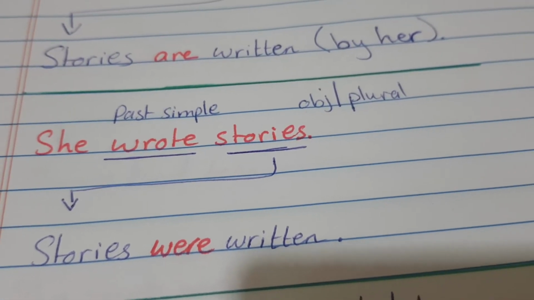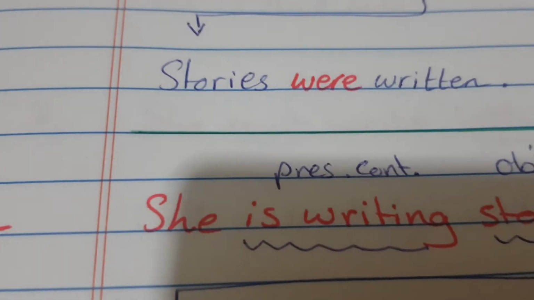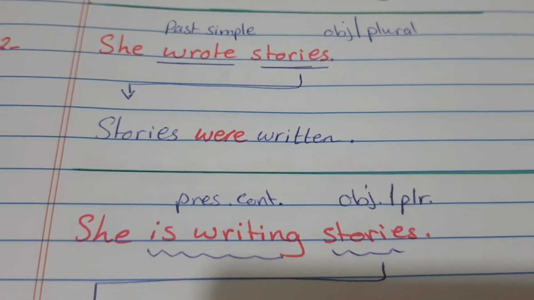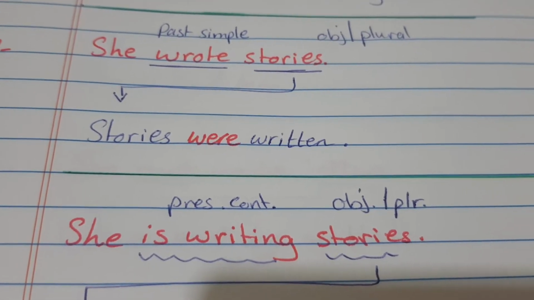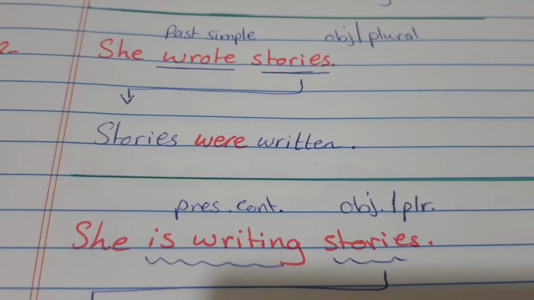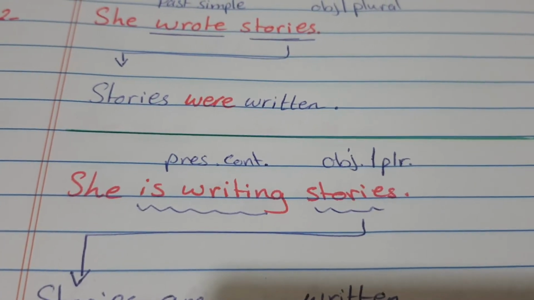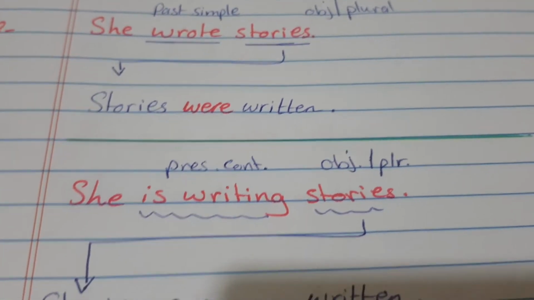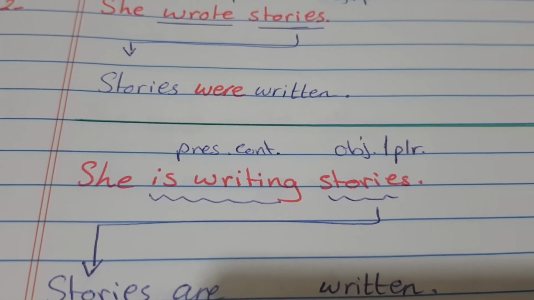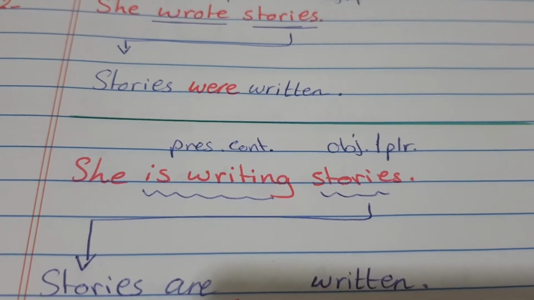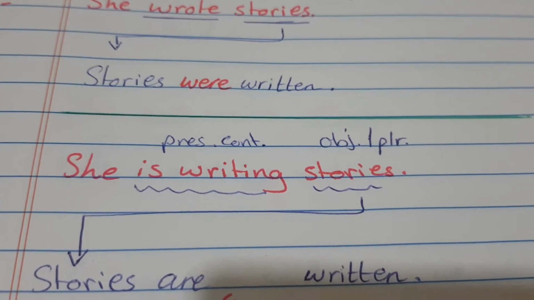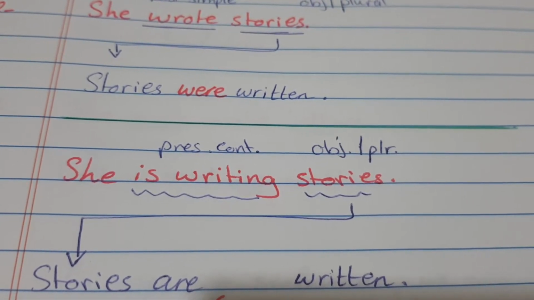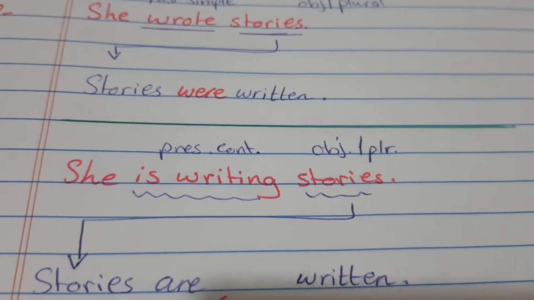Now, let's move to present continuous. If you look at the sentence here, she is writing stories. The tense, present continuous. The object, again, stories. We start the new sentence with stories. We have are, of course, because it's present and it's plural. So we say are. And then, of course, written.